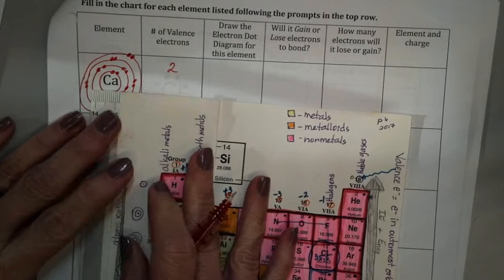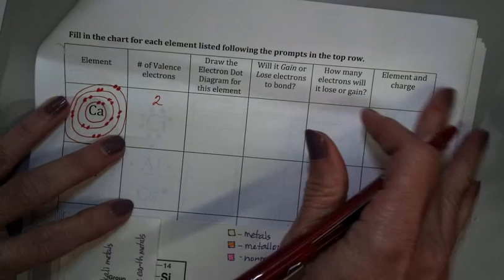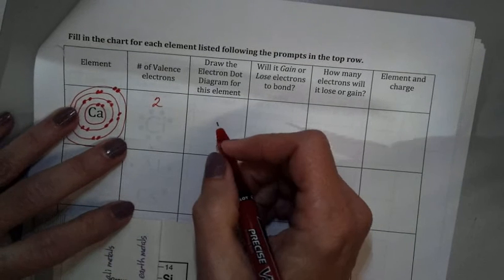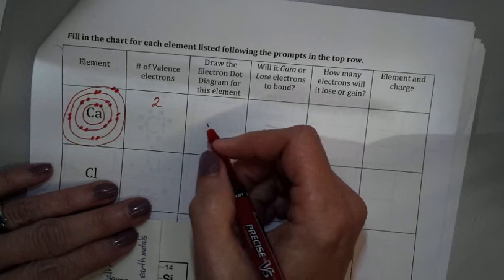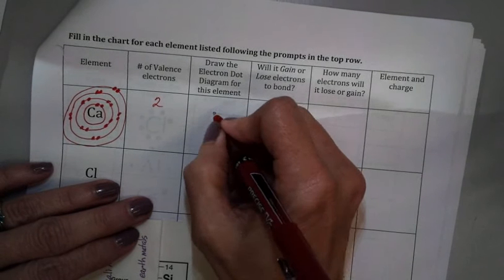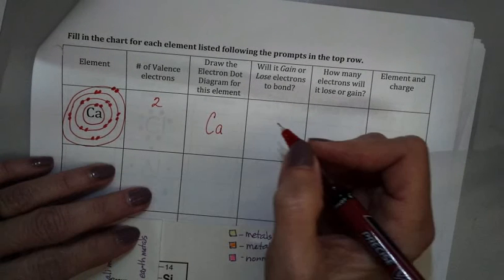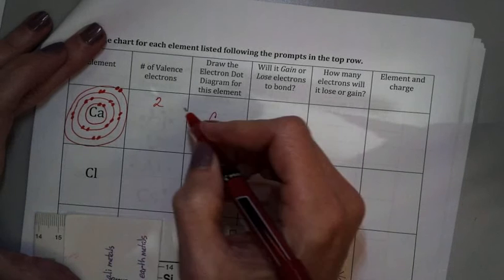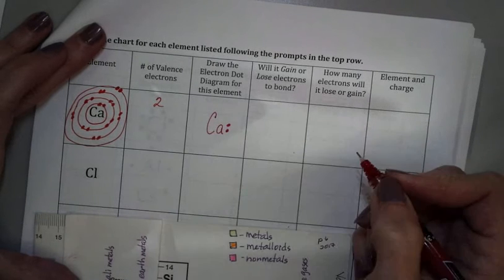Next one says draw the electron dot diagram for this, and it's really simple. To draw the valence electron dot model, I write the symbol, and again, it has 2 valence electrons, so I put 2 dots.